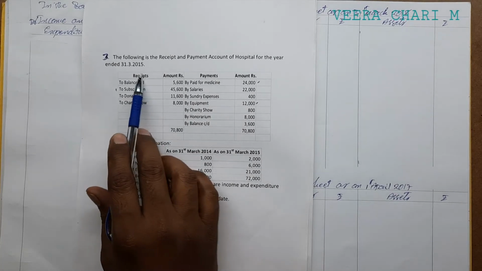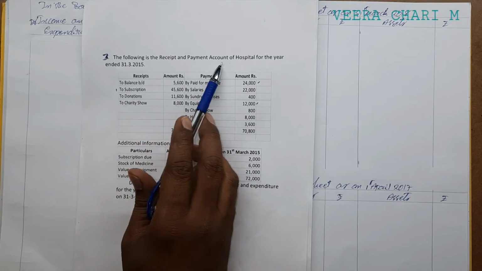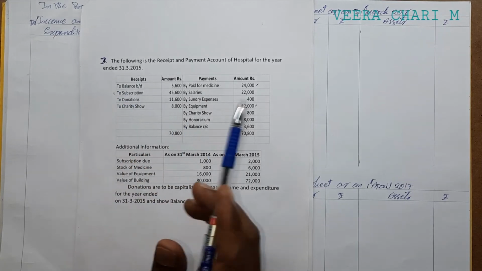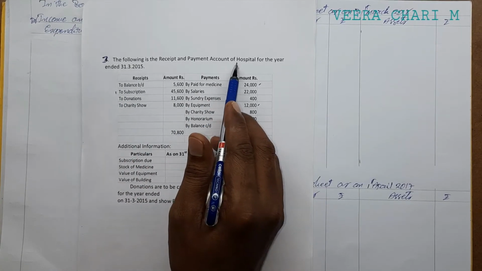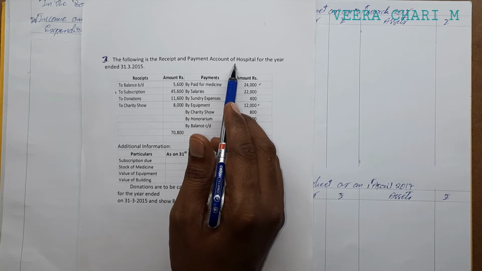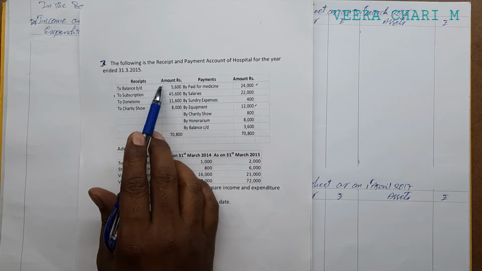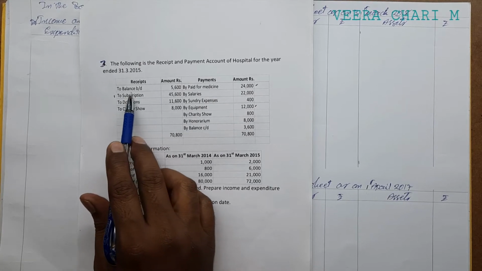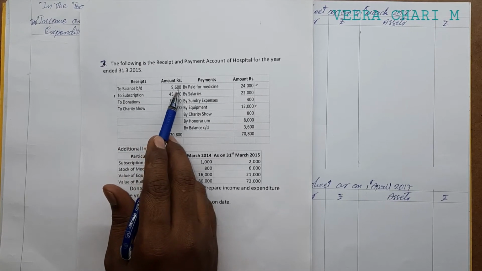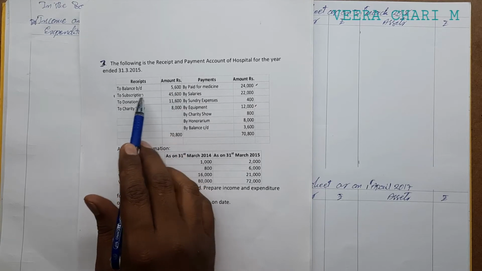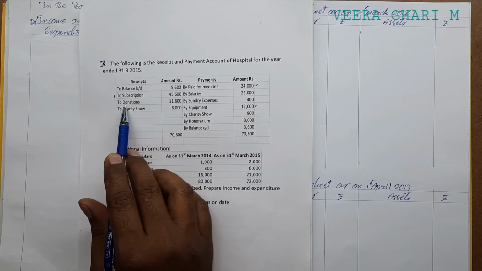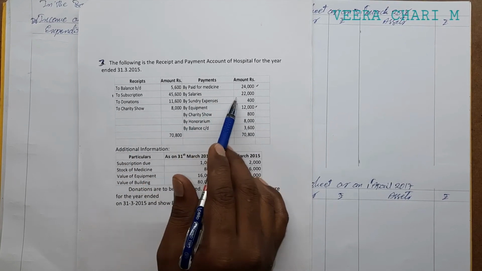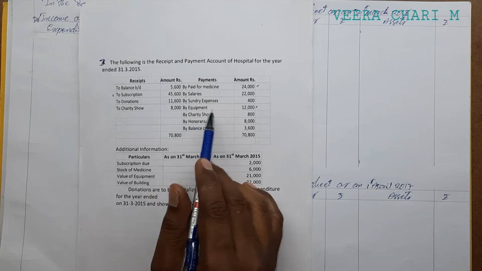First of all, the question is the following receipts and payments account of a hospital for the year ended 31st March 2015. The name of the hospital is not given. Under receipts and payments account, there is a balance b/d of 5,600, the opening balance of cash, and the subscriptions, donations, charity show, medicines paid, salaries, sundry expenses, equipment, charity show, and honorarium.